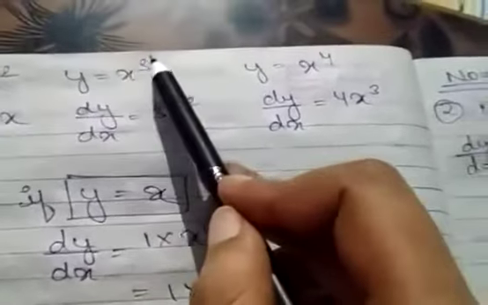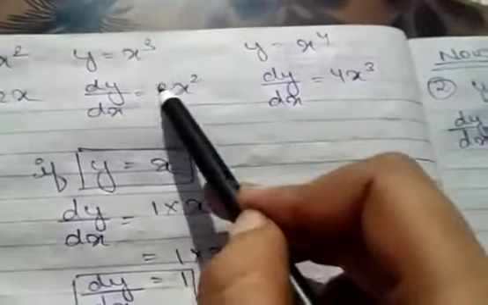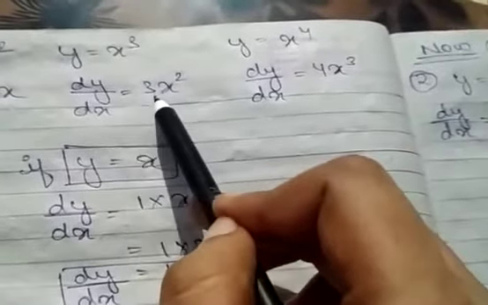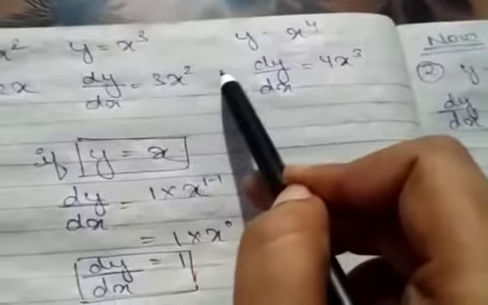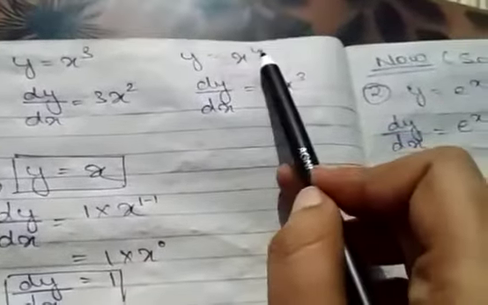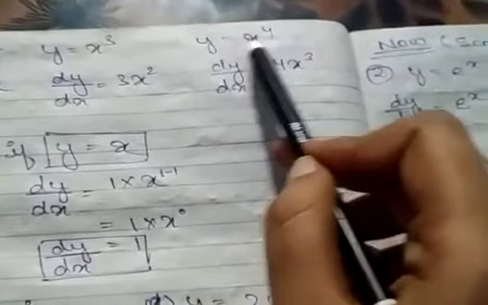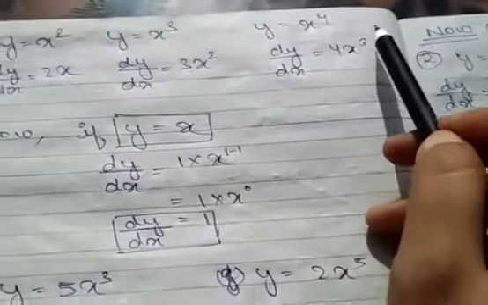Differentiation of x cube. So this 3 will come to the front, x to the power 3 minus 1, that is 2. So dy upon dx is 3x square. X to the power 4: this 4 will come to the front, x to the power 3. So differentiation of y will be 4x to the power 3.